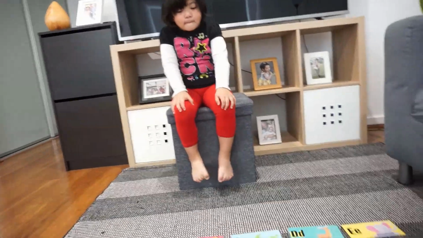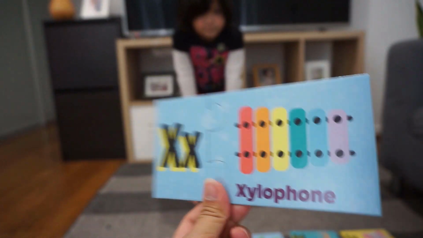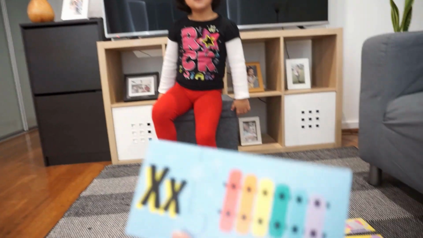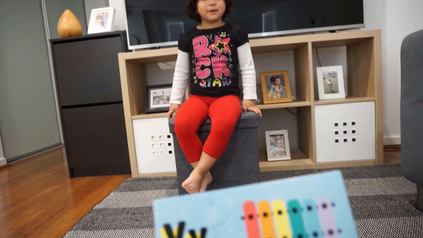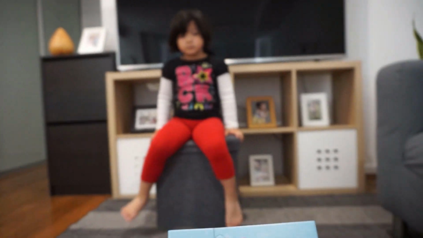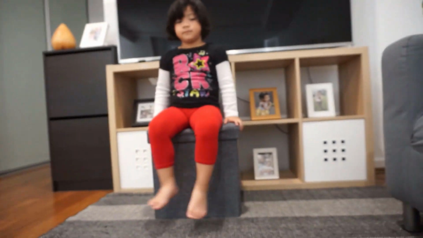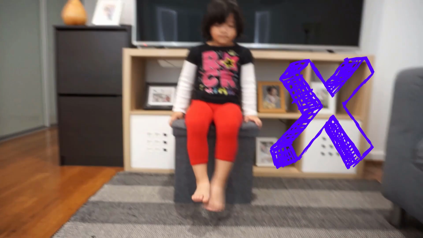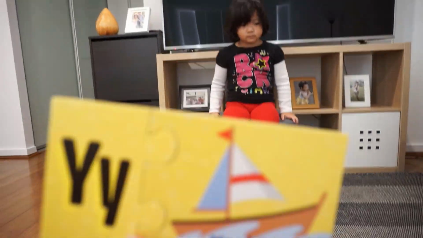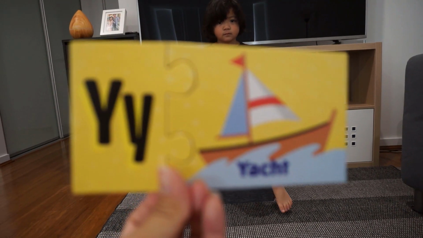Next is a... Do you know this one? What is in the picture? A xylophone. Different colors of the rainbow. Yeah, it has different colors like the rainbow. And it starts with what letter? X. X.